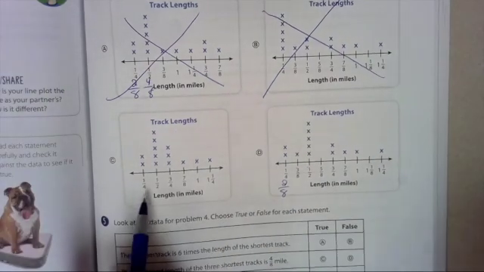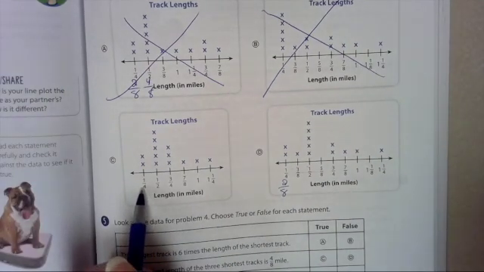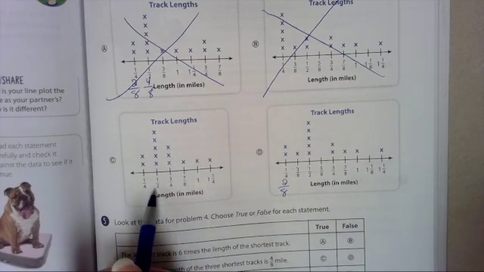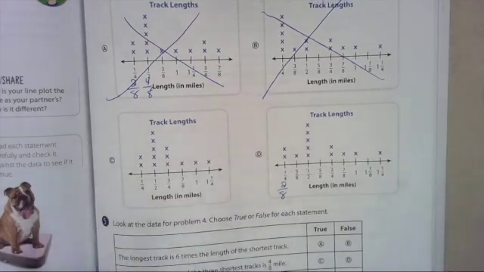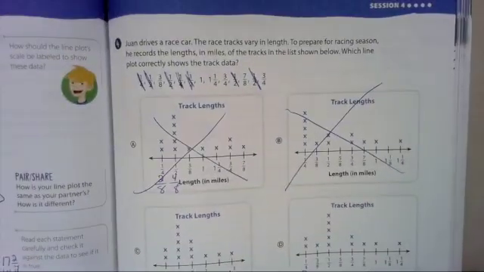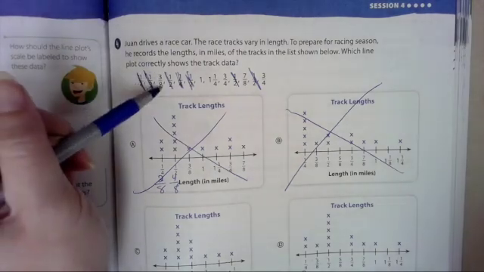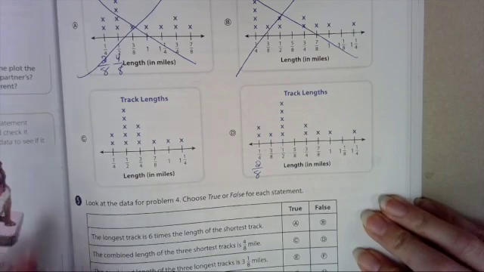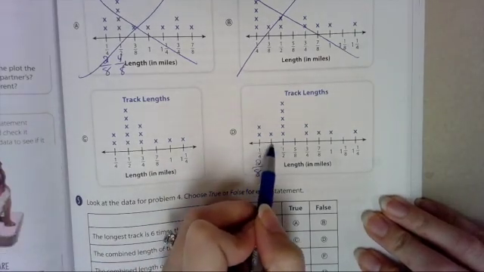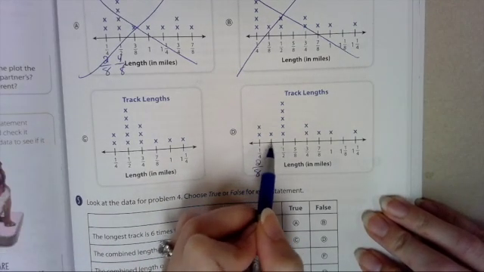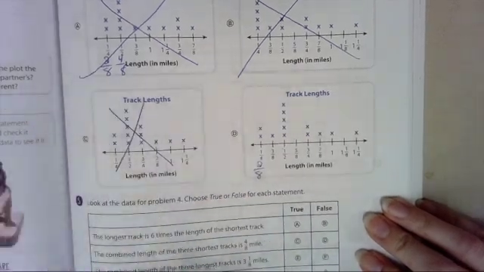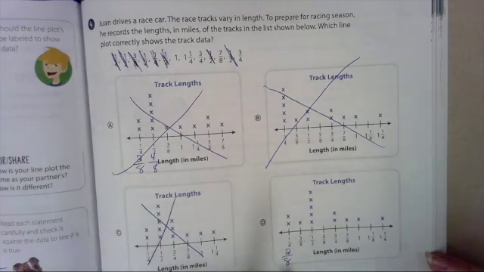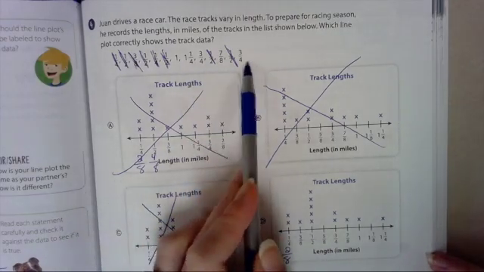This line plot here doesn't have 3/8 on it at all. Do we need 3/8 on our line plot? Let's go look at our data. Yes, we do, because there's a 3/8 right here, which should have 1 X over it, which this line plot does. So it looks like this is our correct answer, but we're going to finish checking it just to be sure. We have 3/4 next. How many 3/4 do we have? 1, 2.